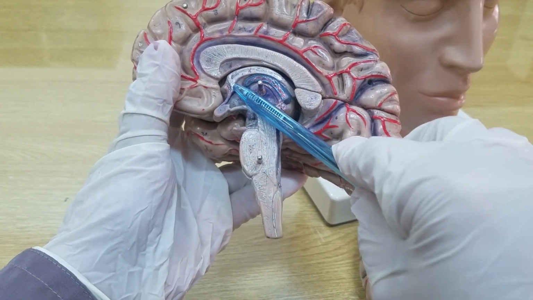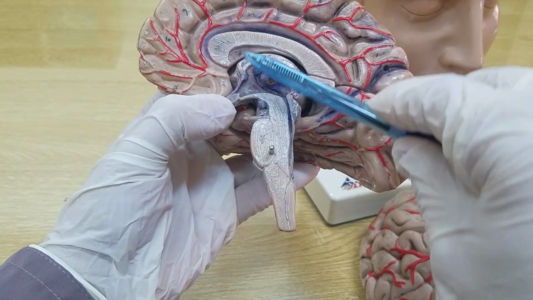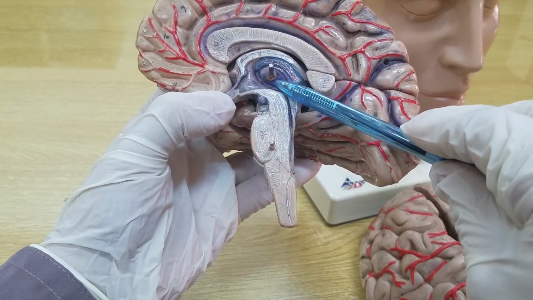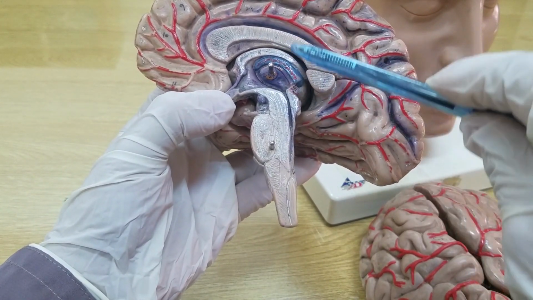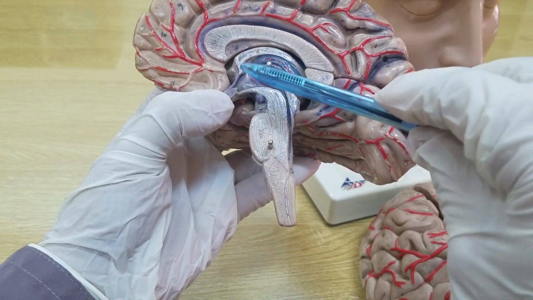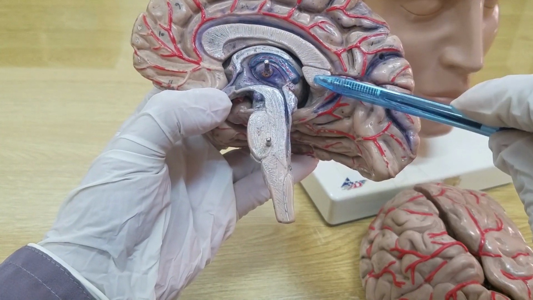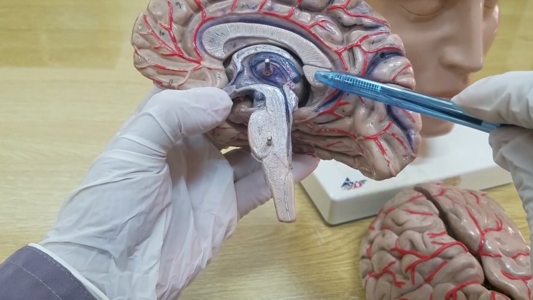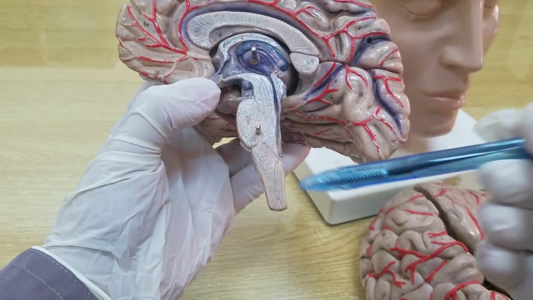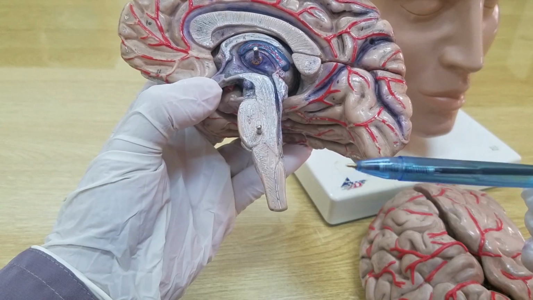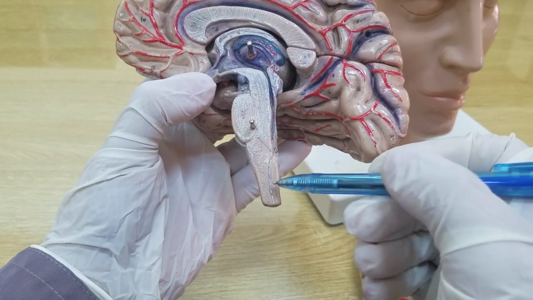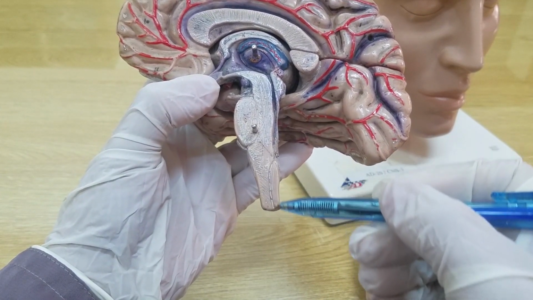What we see here is the cavity of the third ventricle and the structures which we can visualize in that cavity. And above it are the fibers which form the corpus callosum. From downwards towards the upper area, this is the spinal cord with the central canal.